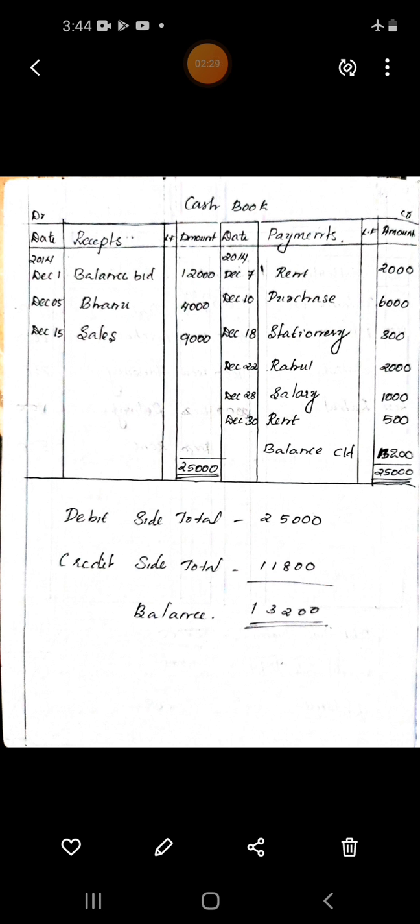After entering all these transactions, we have to balance the account, balance the cash book. For balancing the cash book, we need the sum of both sides. Debit side total is 25,000 and credit side total is 11,800.